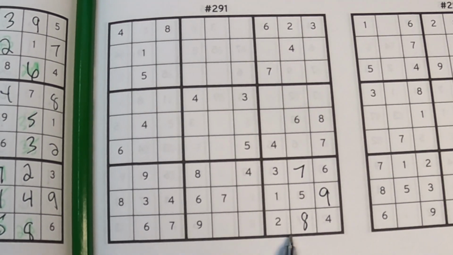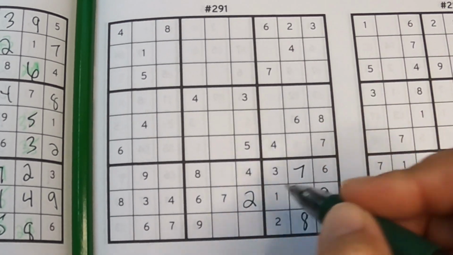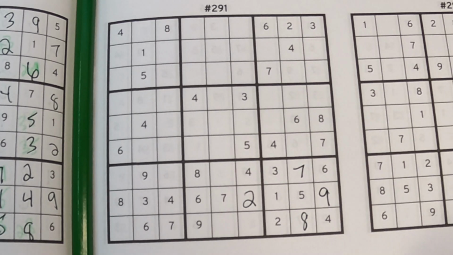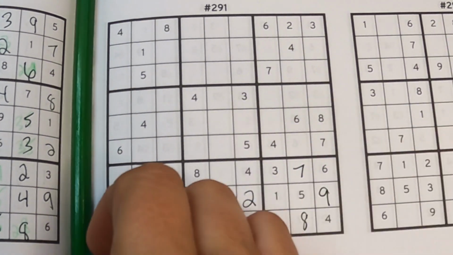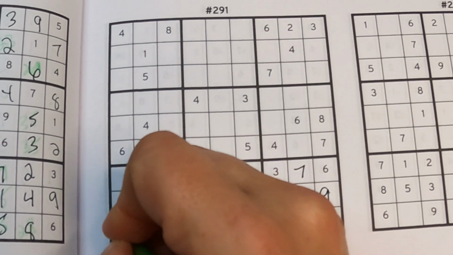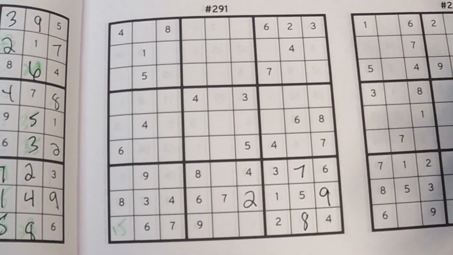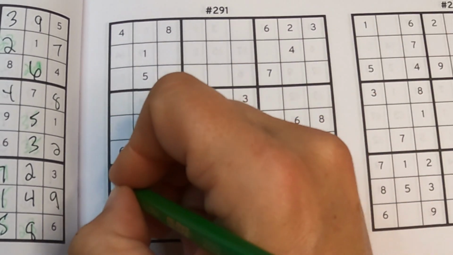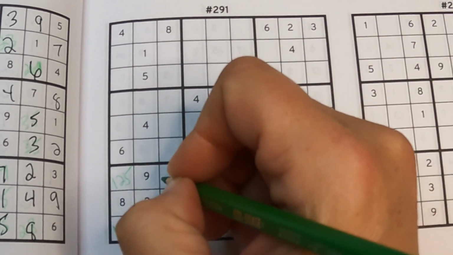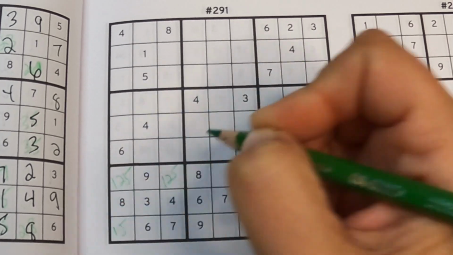For this row, we're missing a 2. For this box, we're missing 1, 2, and 5. We've got a 2 here, so 1, 5. No help here, 1, 2, 5. And no help here, 1, 2, 5.